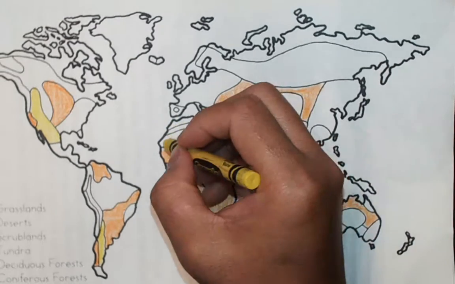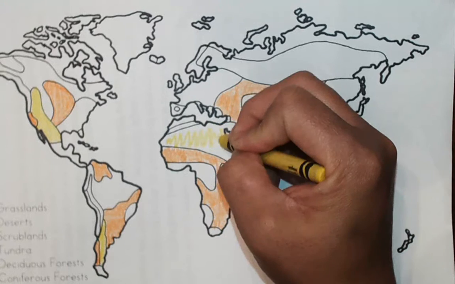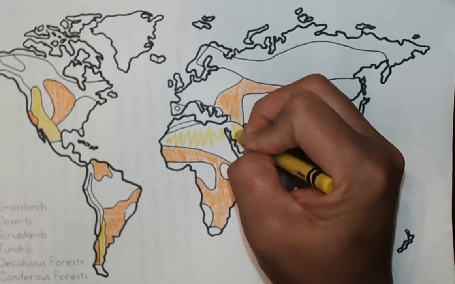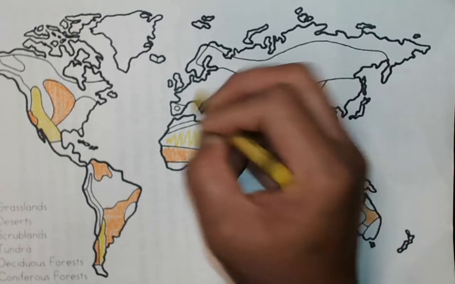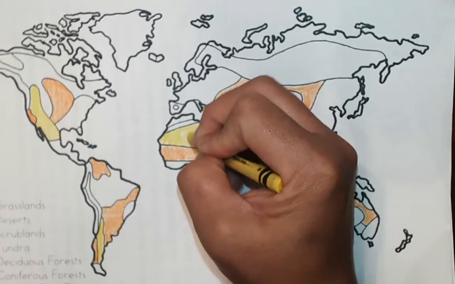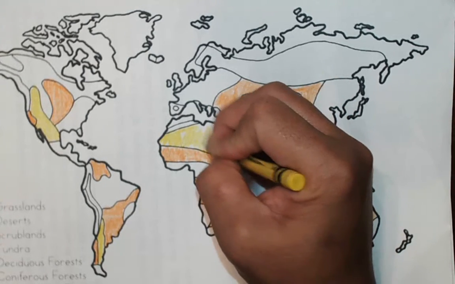In Africa, right here, we have this huge area of desert. And right here into what is called the Middle East. All of these countries right here in the Middle East and in Africa are desert. And you might know this area as like the Sahara Desert. I don't know if you've ever heard that before.